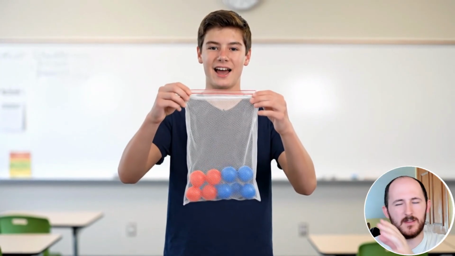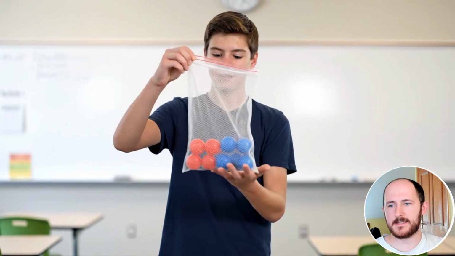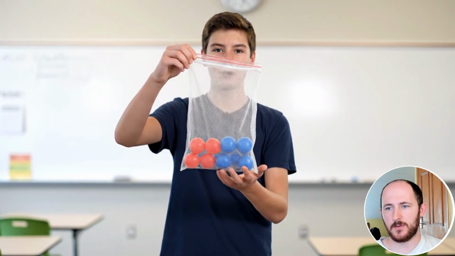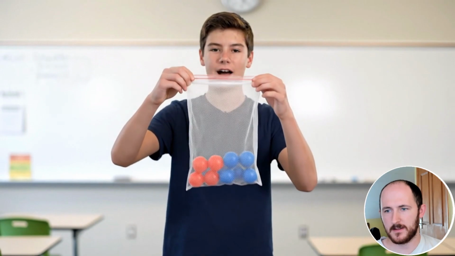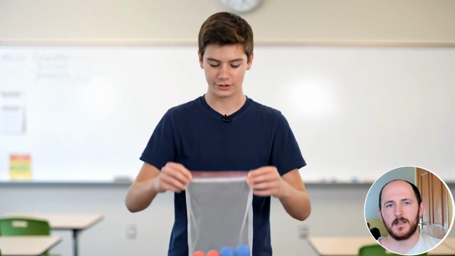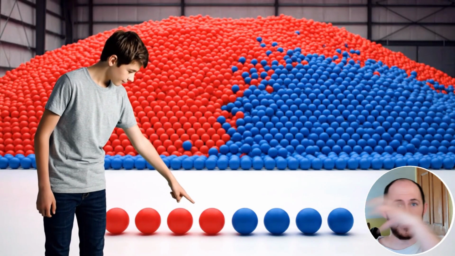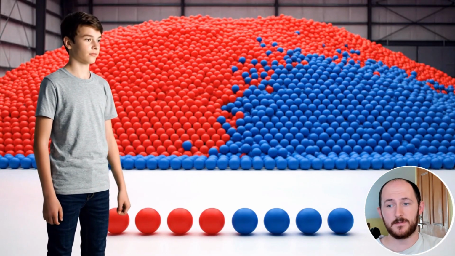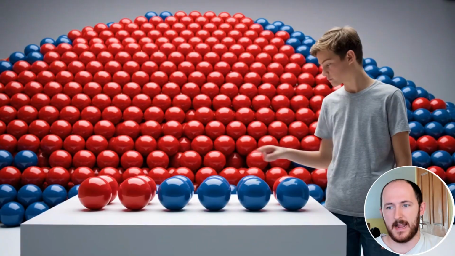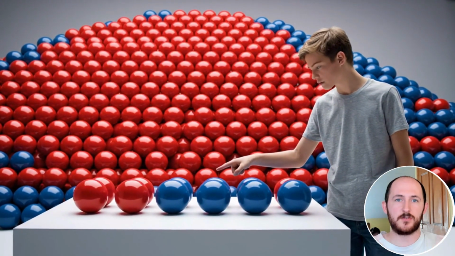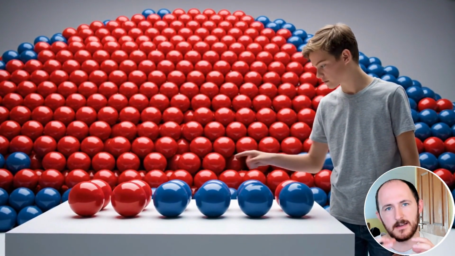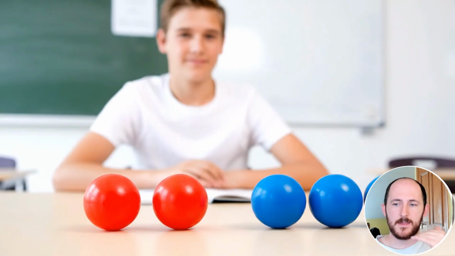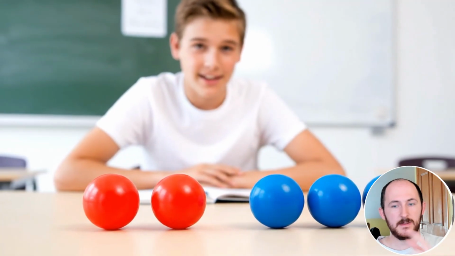Now let me give you another scenario which might help. Let's say you have a bag, and inside this bag you have 5 red balls and you have 5 blue balls. Now whenever you take out a sample of these balls, you would expect to get an even number of red and blue balls, right? Especially if the number is quite large. Like let's say we had 500 red balls and 500 blue balls. If you had to take out 10, you would expect to get roughly 5 blue and 5 red balls. This is because of the proportion, it should be the same.